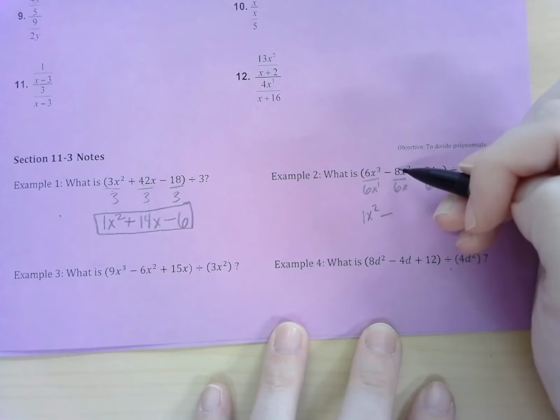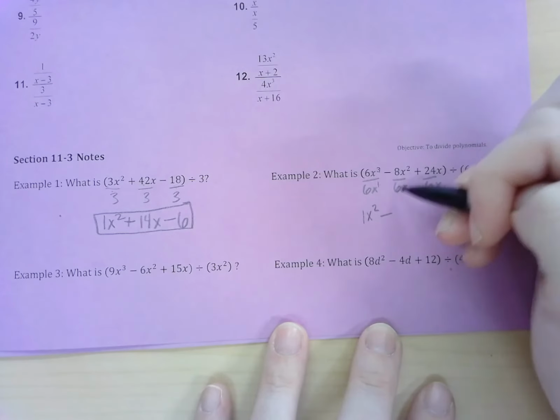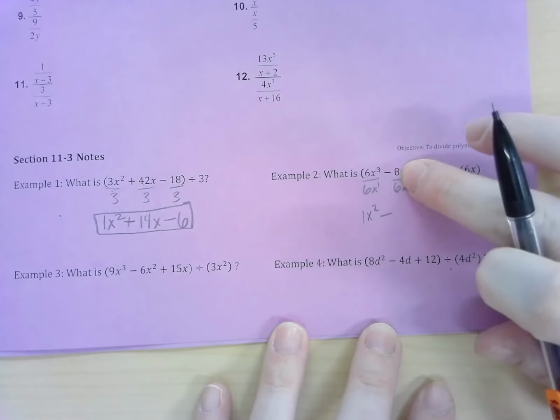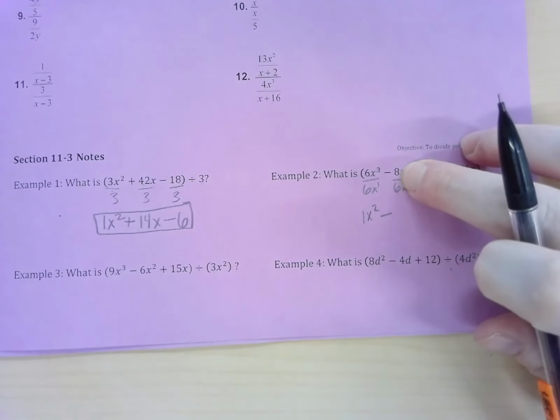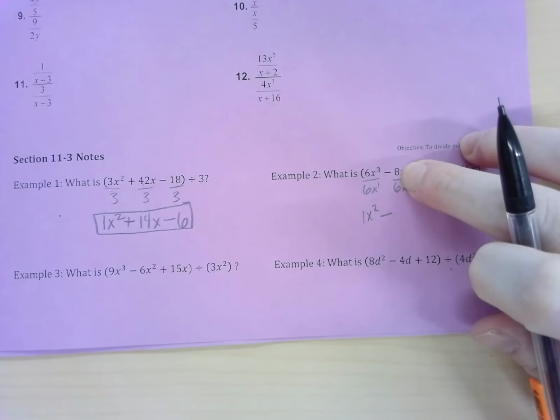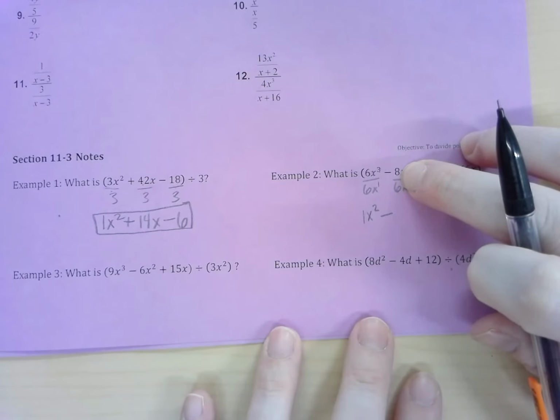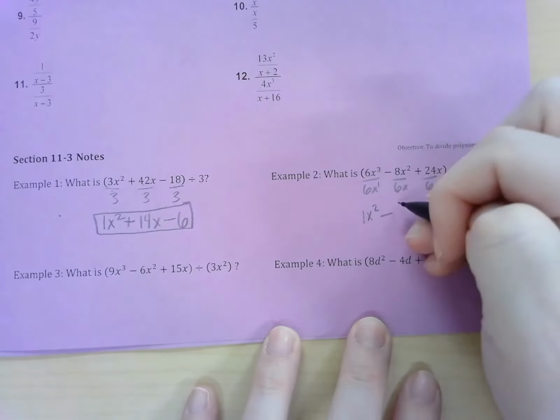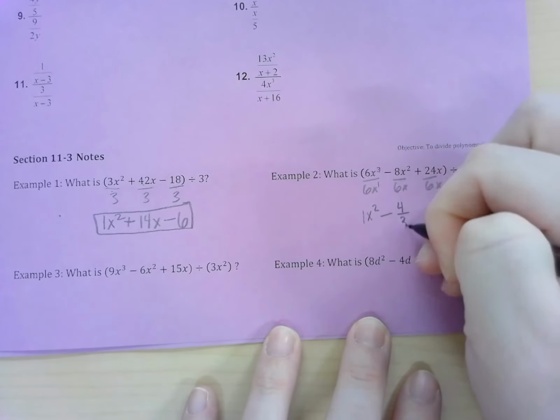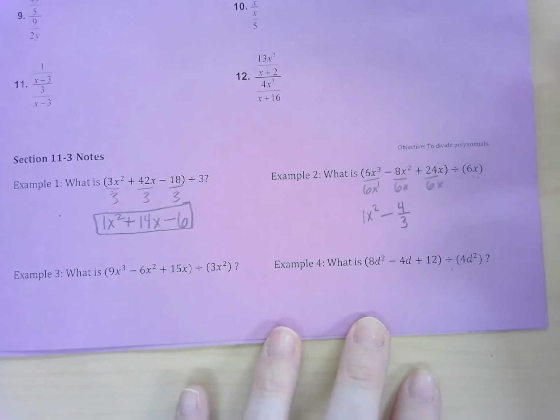Minus 8 divided by 6, it doesn't go in nicely, so I'm going to treat this like a fraction. What can I take out of both 8 and 6? What's the highest number possible? And that's a 2. So this is going to simplify down to 4/3, and I'm just going to leave it as a fraction. If you'd like to get it as a decimal, that's fine as well.